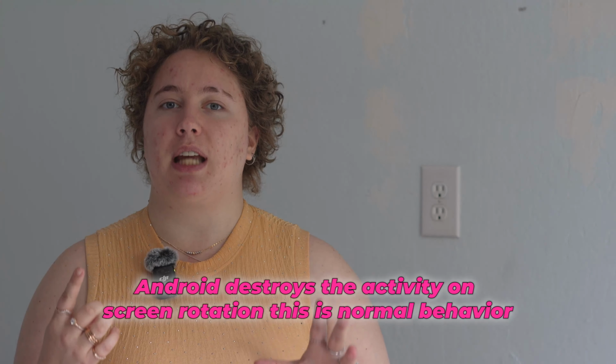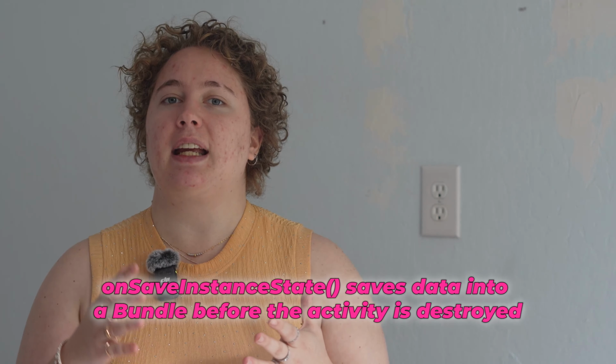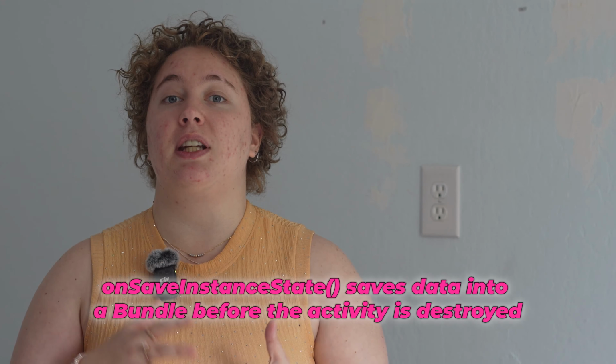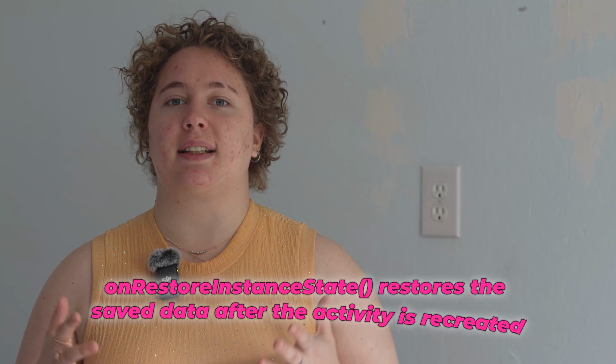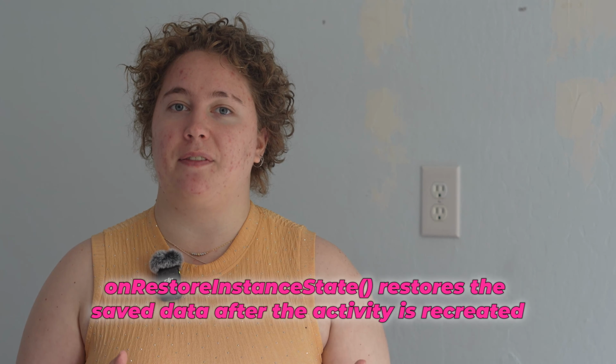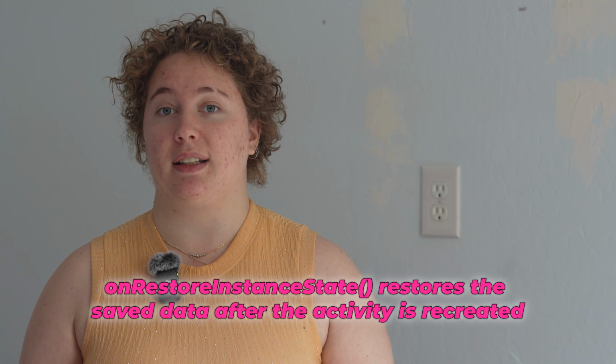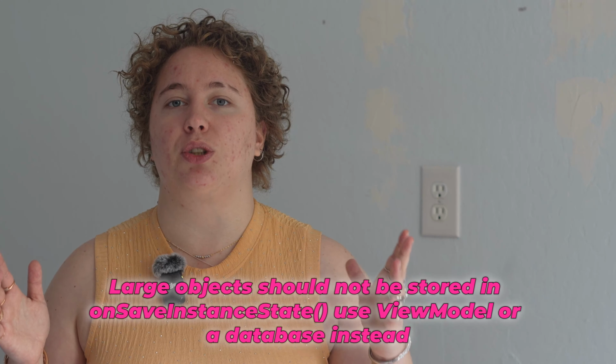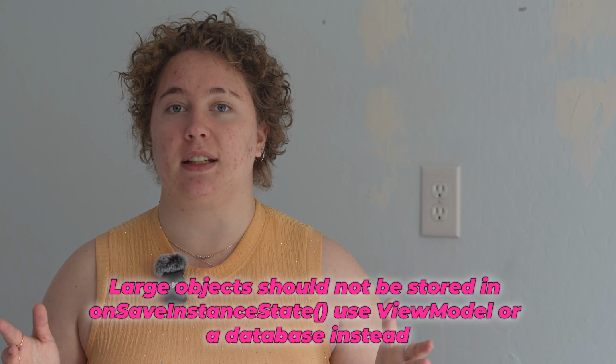Key takeaways. Android destroys the activity on screen rotation. This is normal behavior. onSaveInstanceState saves data into a bundle before the activity is destroyed. onRestoreInstanceState restores the saved data after the activity is recreated. Large objects should not be stored in onSaveInstanceState. Use ViewModel or a database instead.